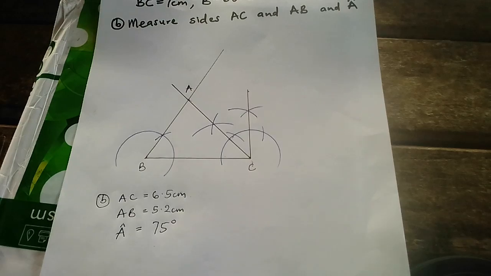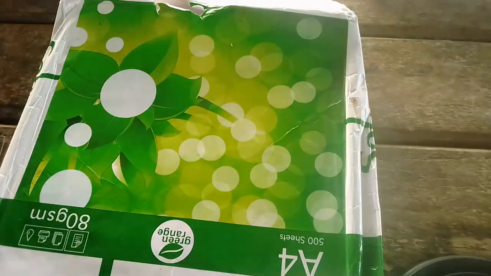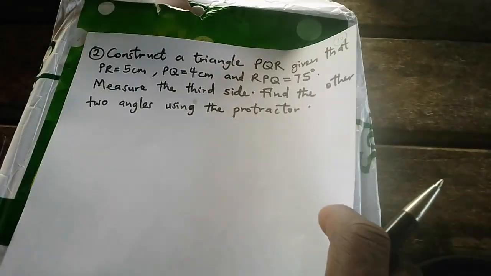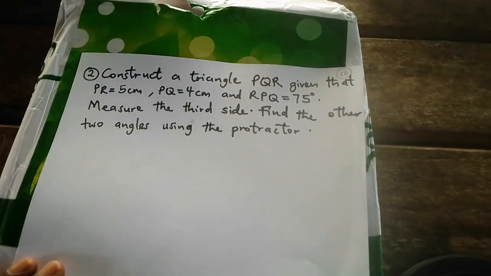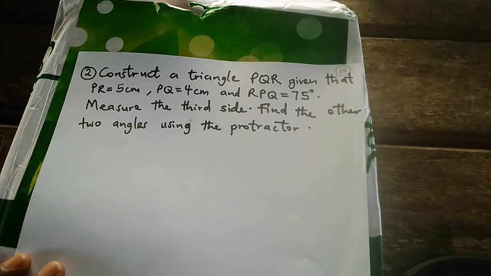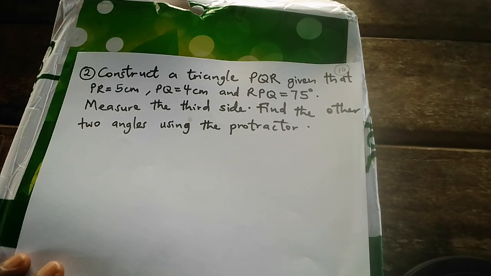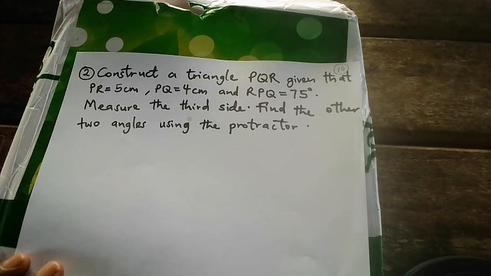Let's consider another example. Construct a triangle PQR, given that PR is 5 centimeter, PQ 4 centimeter, and angle RPQ is 75 degrees. Measure the third side. Find the other two angles using the protractor.